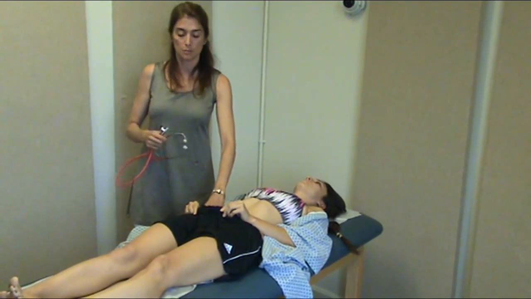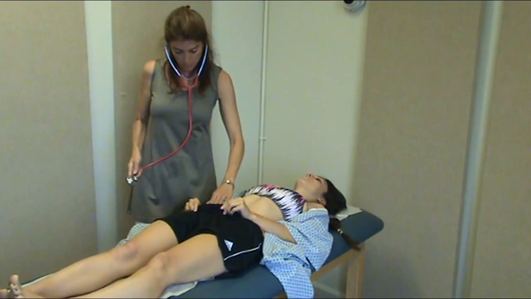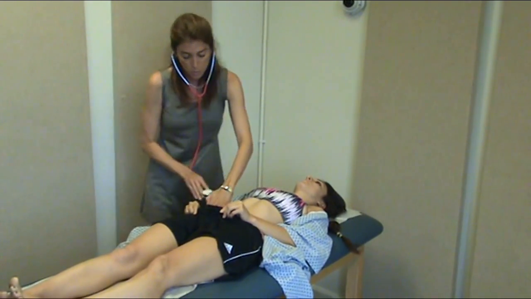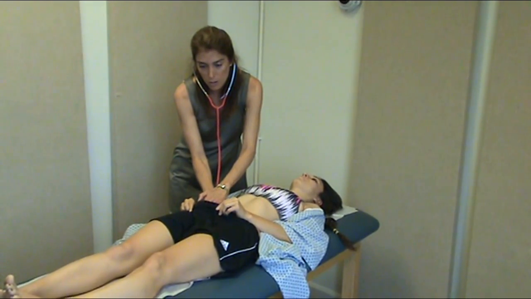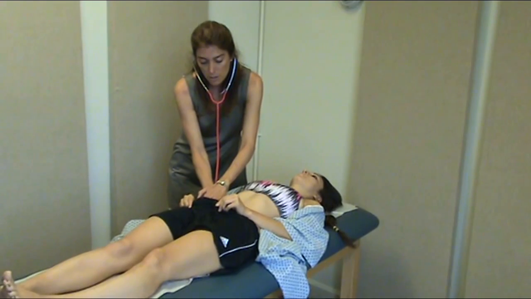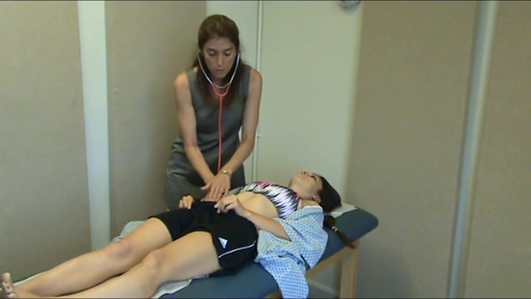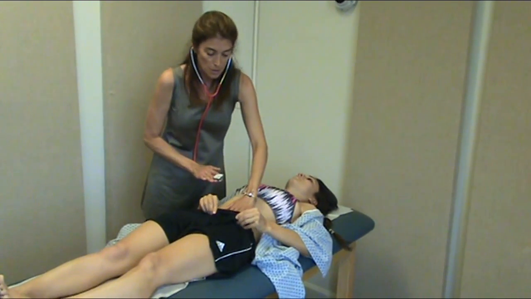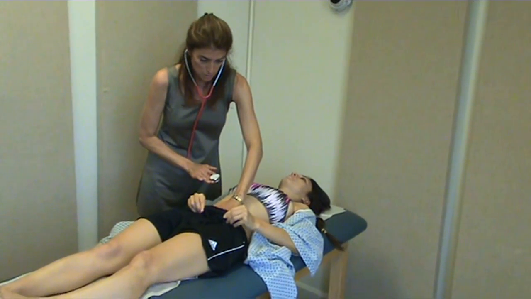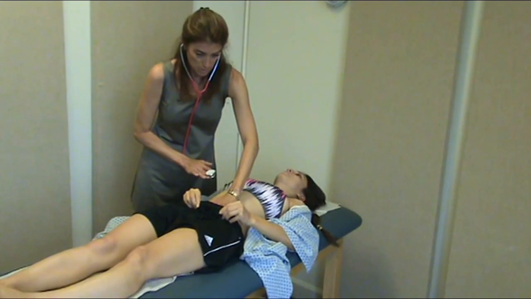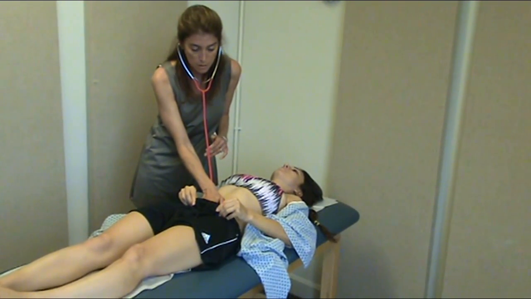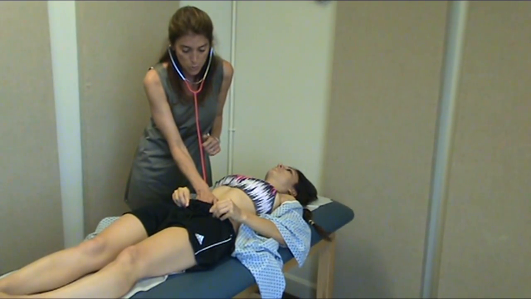Once you locate it, you want to then slide your stethoscope right over and listen for a bruit. You're going to want to do the same thing on the other side. Palpate it. Move your stethoscope right over it. And listen for a bruit.